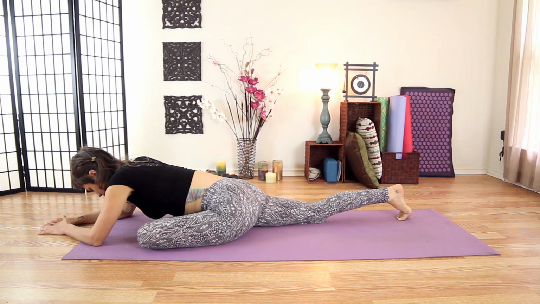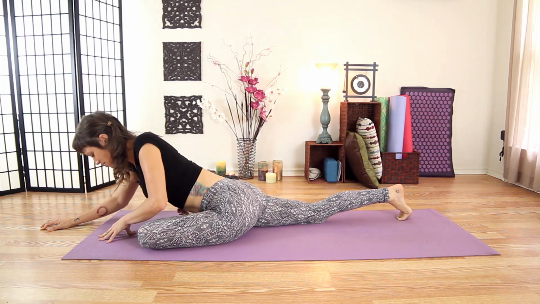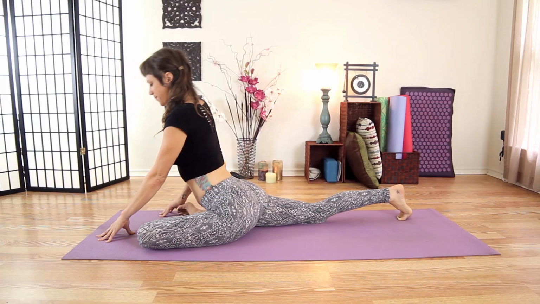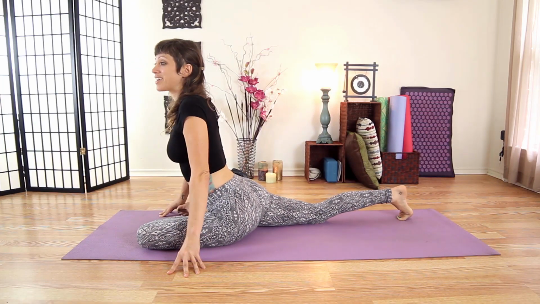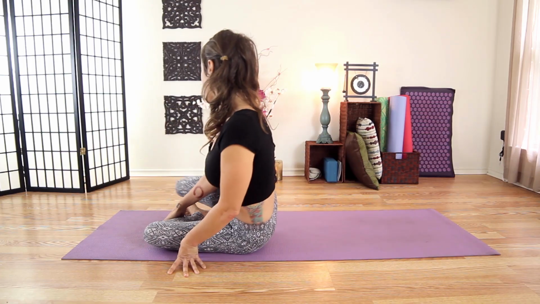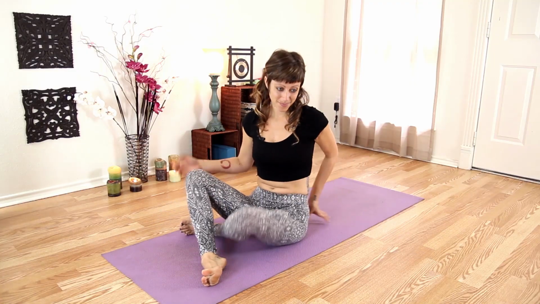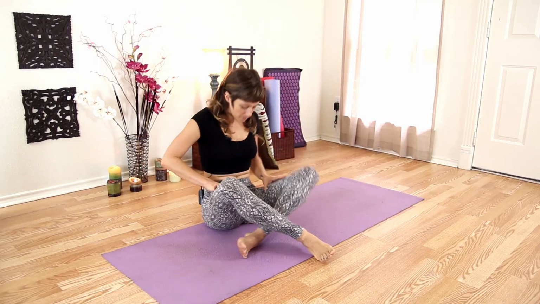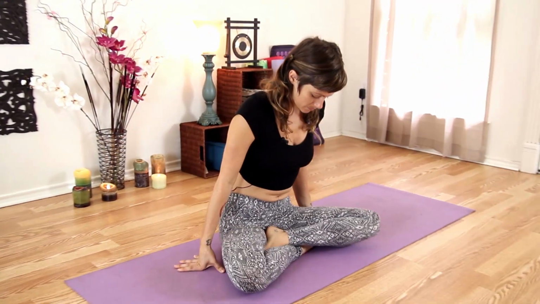Stay focused, stay calm. And slowly start to press yourself back up. Okay, roll your weight onto your left hip so you can release your right leg around to the front. All right, so hopefully your hips are feeling a lot more loose, relaxed, and open.